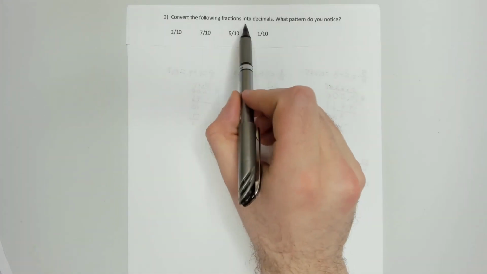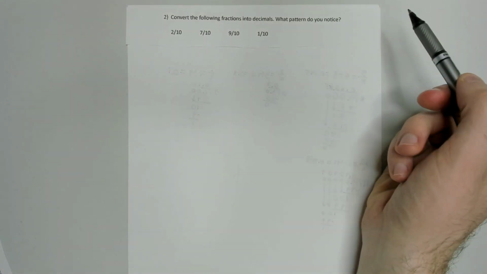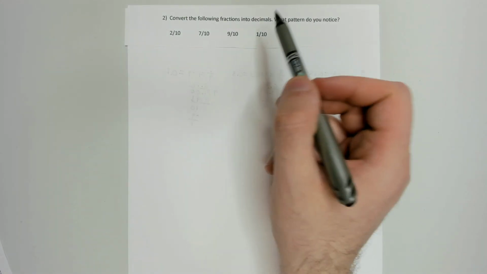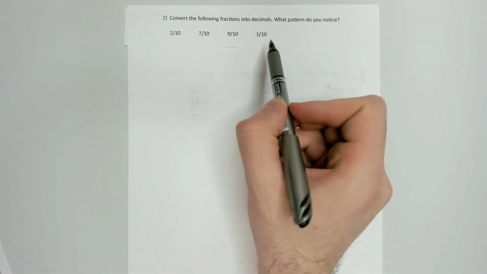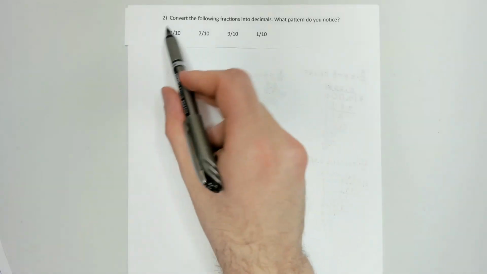All right, convert the following into decimals. What pattern do you notice? This is just like 1 where we're converting these into decimals, but they're all fractions out of 10, right? So I'm trying to see if there's actually a pattern when it comes to fractions out of 10. Let's see if we can figure it out.